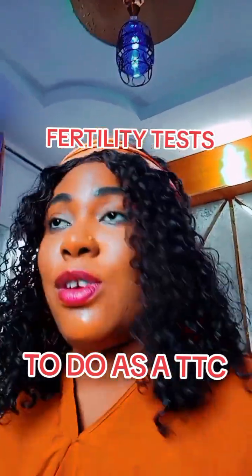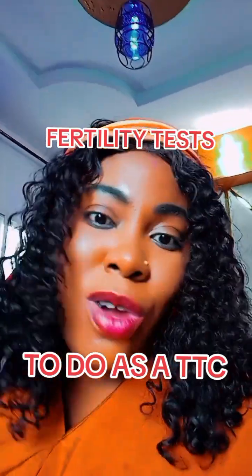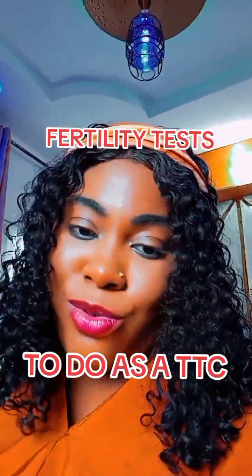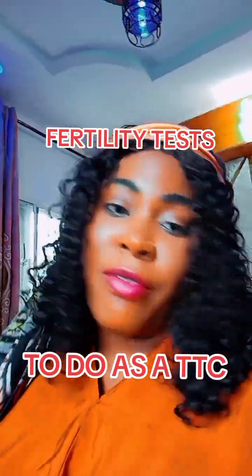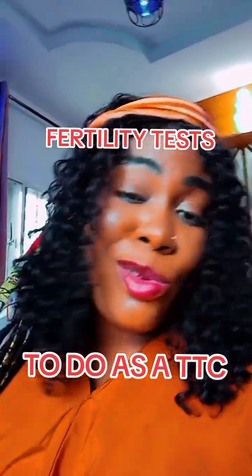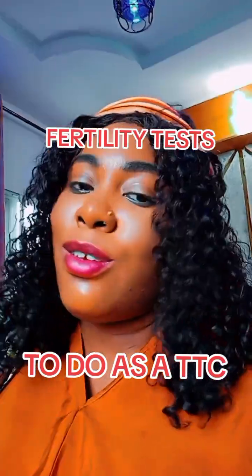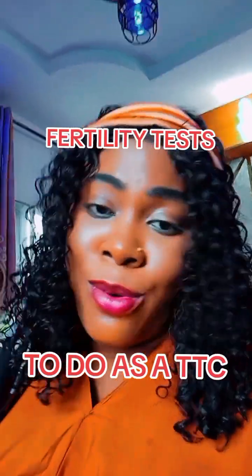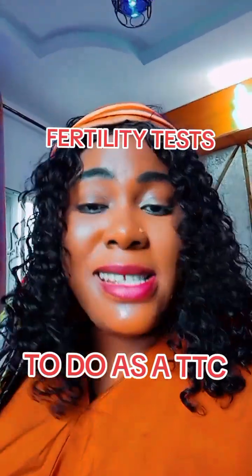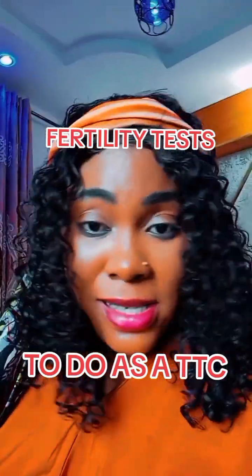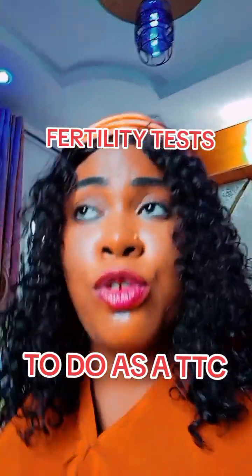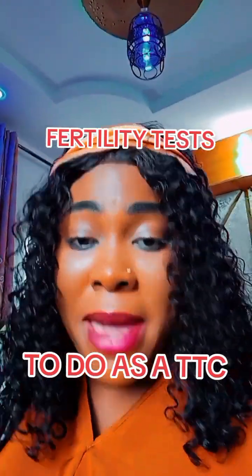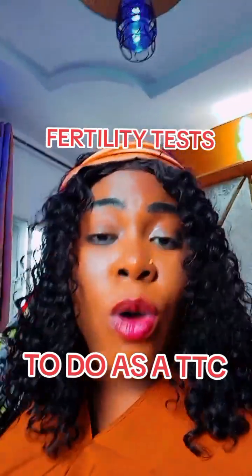Very important to do. The last one of the difficult tests to do, not because of the technicalities, no, but because of the people involved. This one has to do with men. Men with their ego. And that is the seminal fluid analysis. It's a very simple test. Many people don't know how to do it, but for a seminal fluid test, the man needs to go to the lab or the hospital.